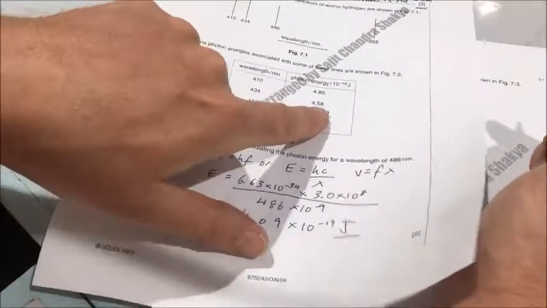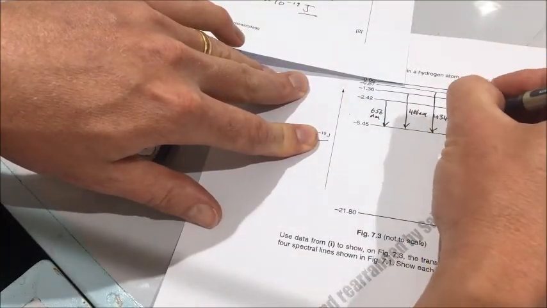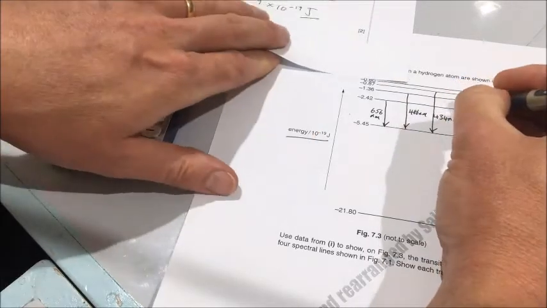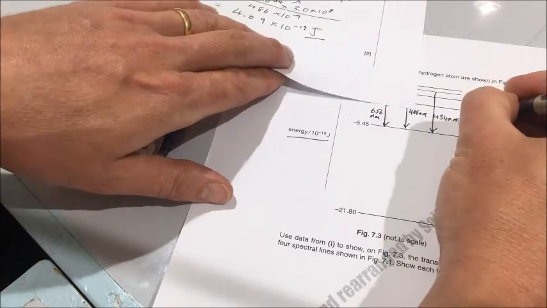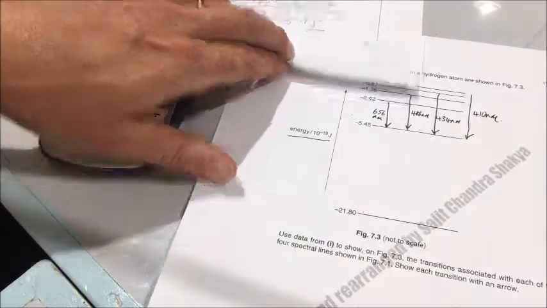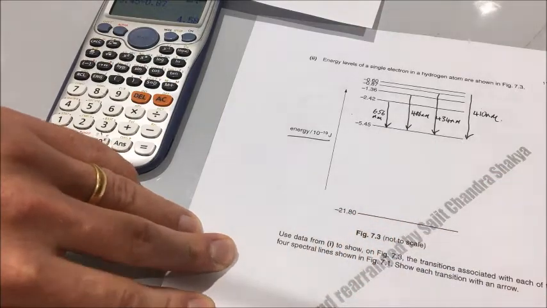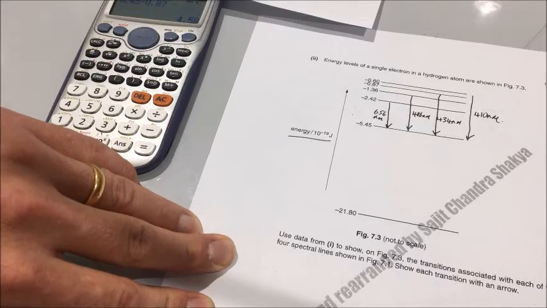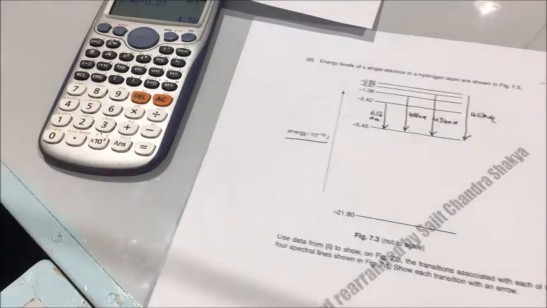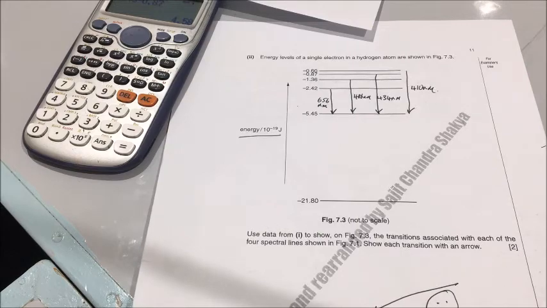So let's see. Then the last one, I'm guessing, has to be that one. That has to be 410 nanometers. So that is it. That's my 2 marks. It's probably 2 marks for each one or something like that. And that is it. Okay, you could probably have a go now at the exam questions that are like that. Best of luck.